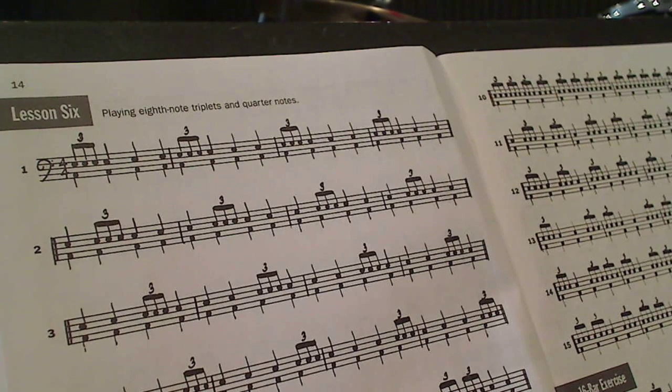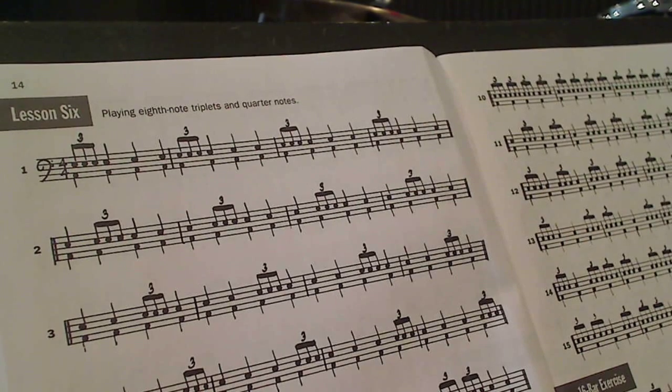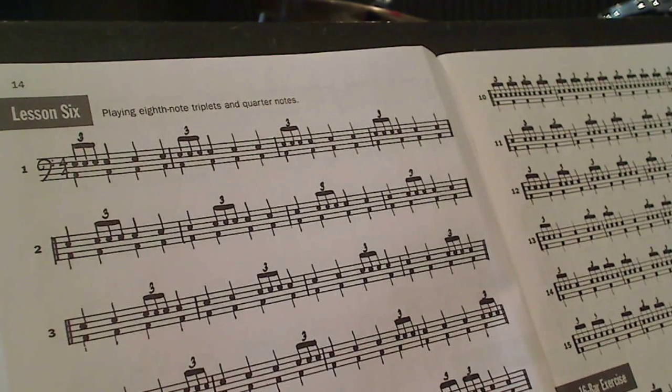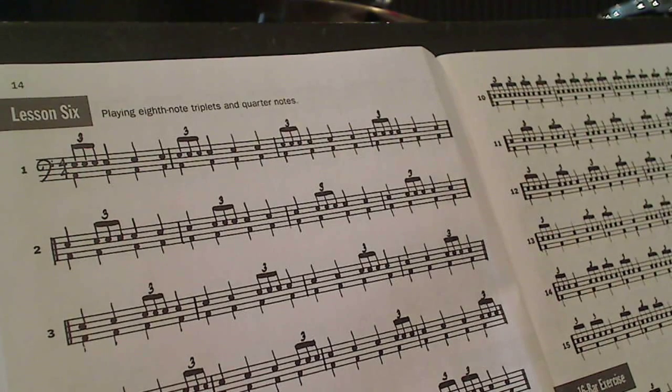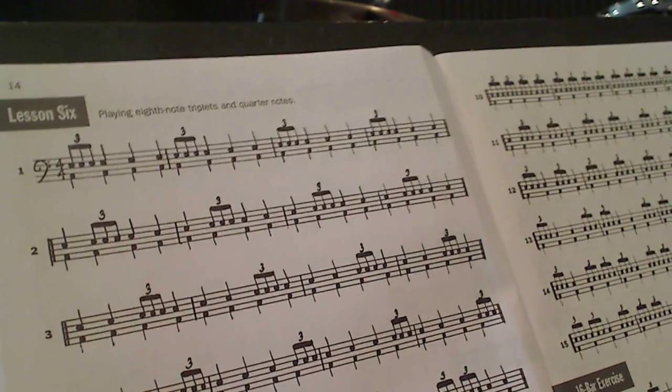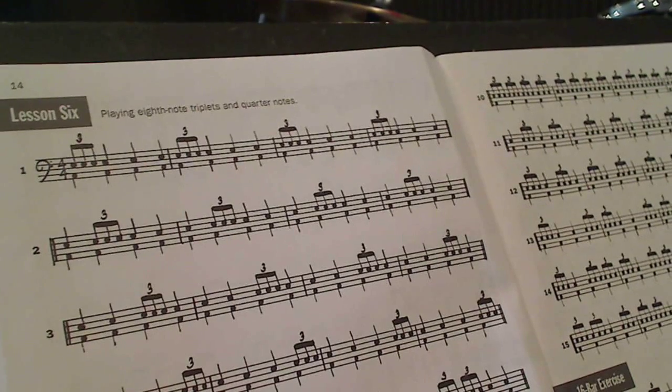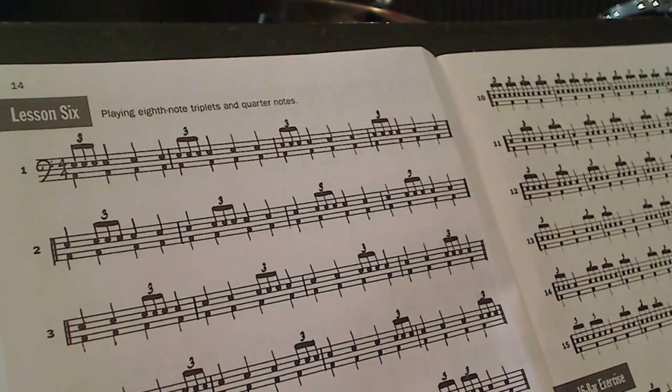Now I'm going to use the metronome for a second just to demonstrate. The metronome is set at 60. Now, that's my pulse for the quarter note. Now you have somebody who's not familiar with this particular system. I have him count every tick.